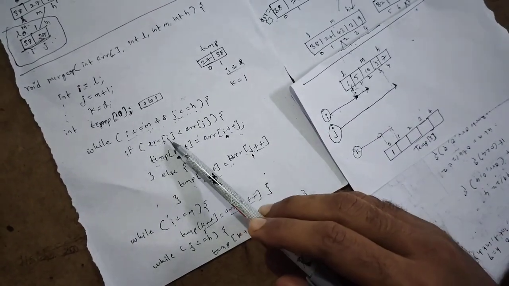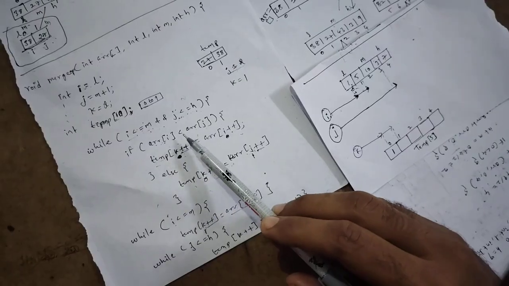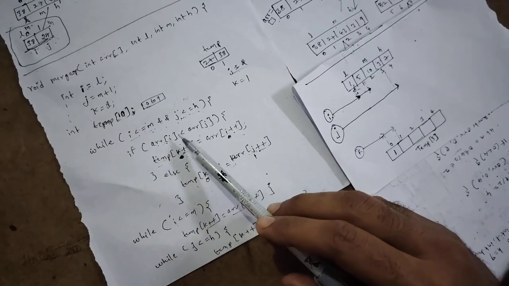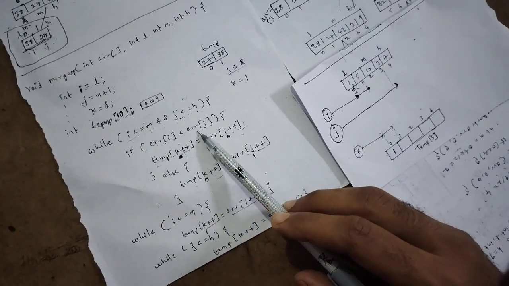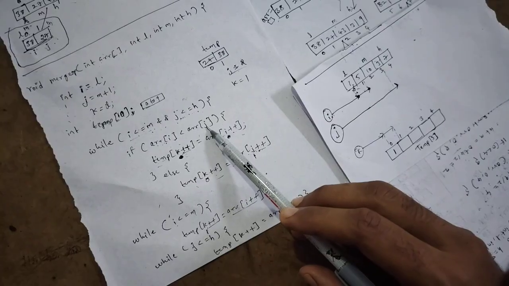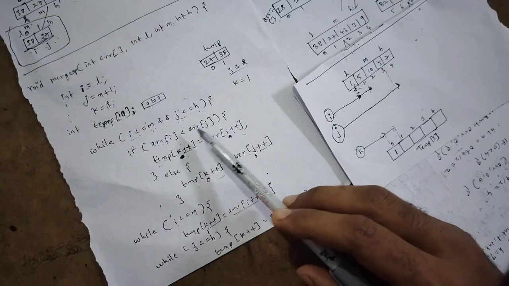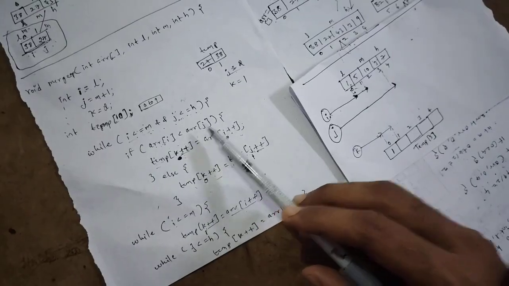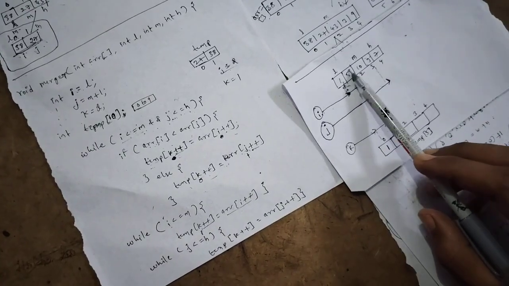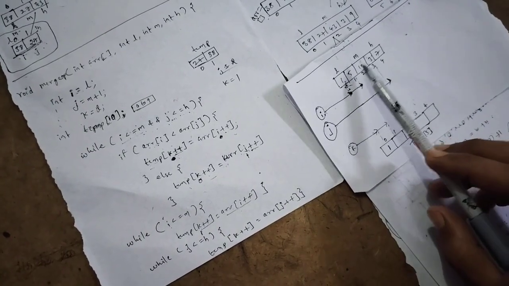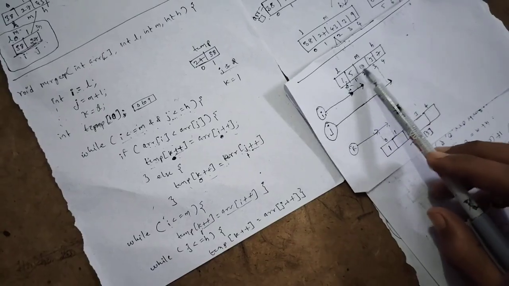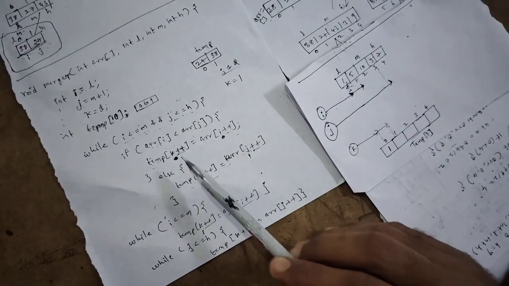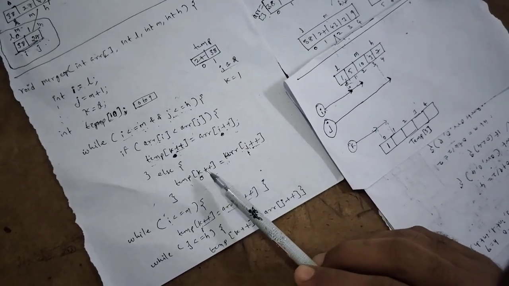So check array index 1 less than array index 3. 5 less than 3, it means this is wrong. So it will execute the else statement.